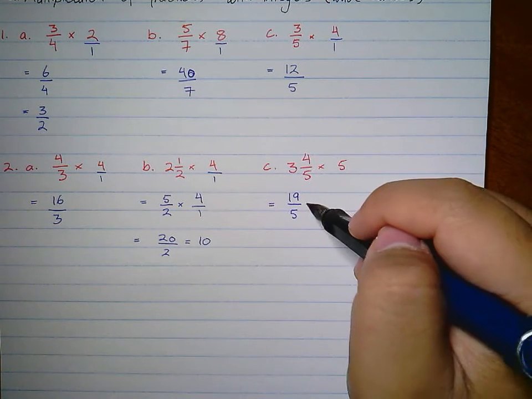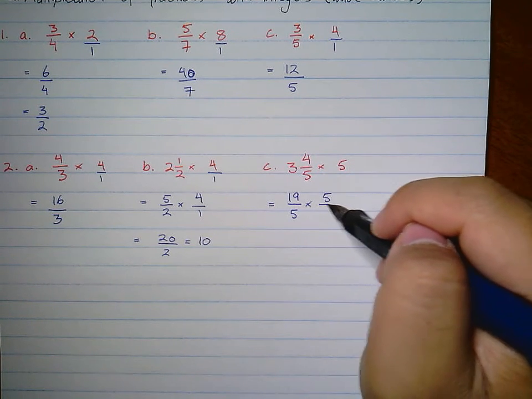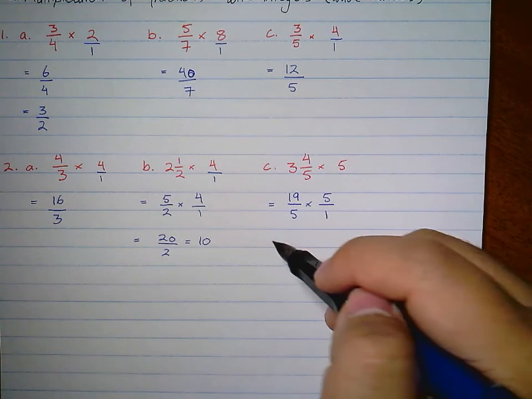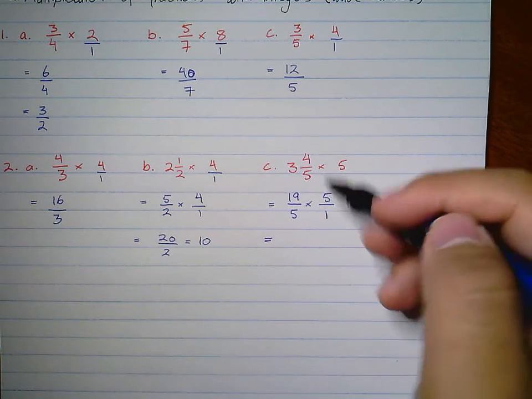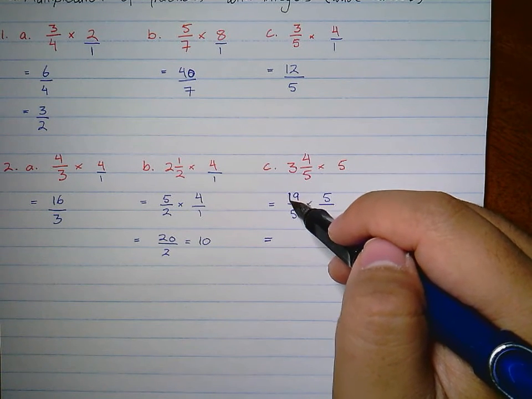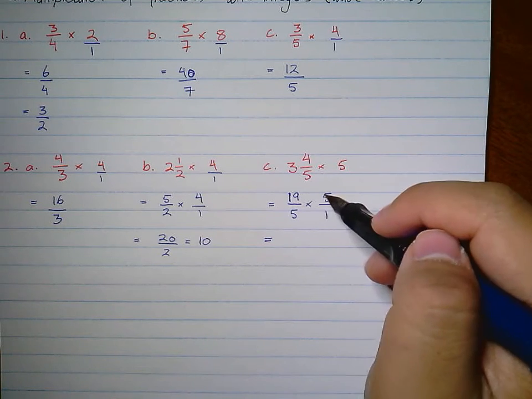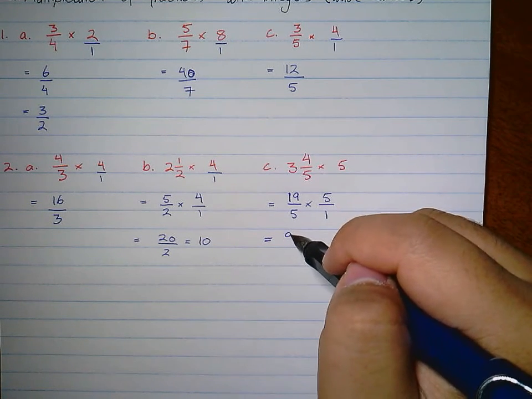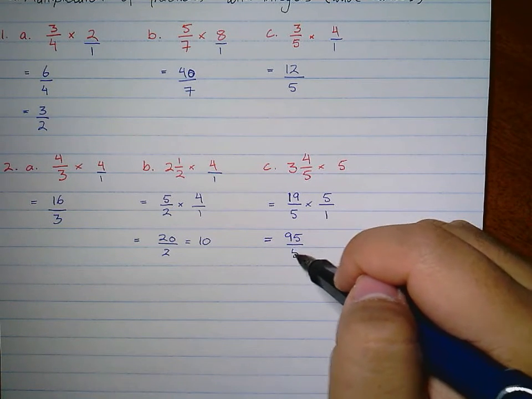Multiplied by, here's our whole number, 5, but this time we'll express it as a fraction with a denominator of 1. 19 times 5 is 95, and 5 times 1 is 5. That gives me 95 over 5.